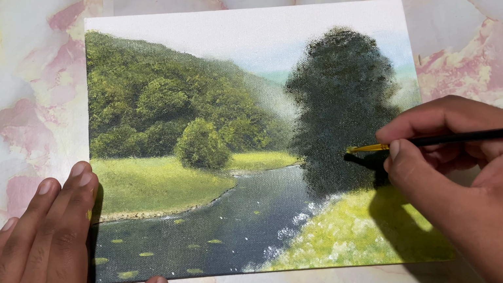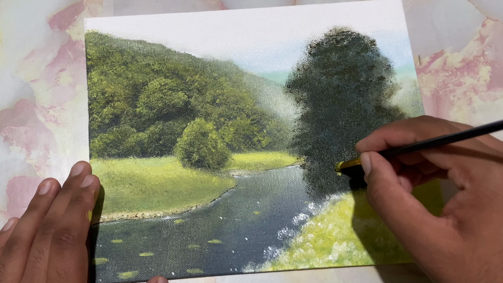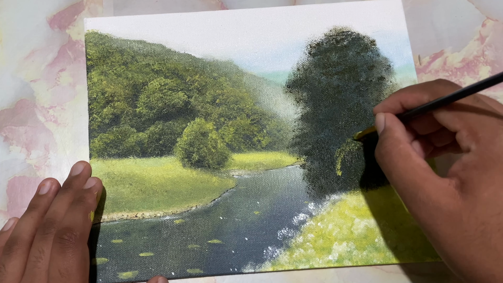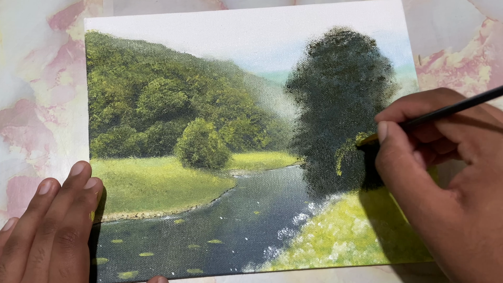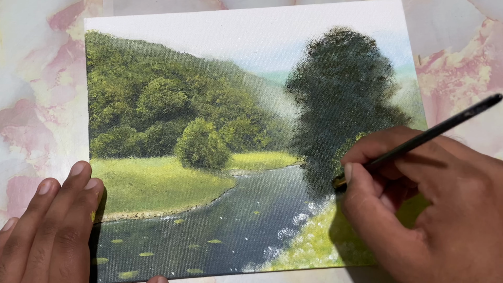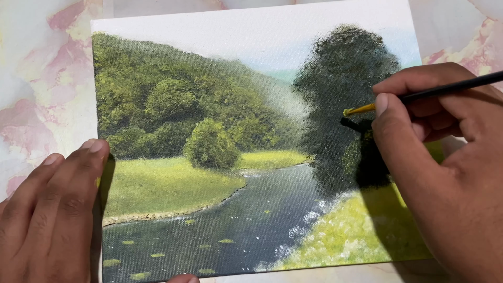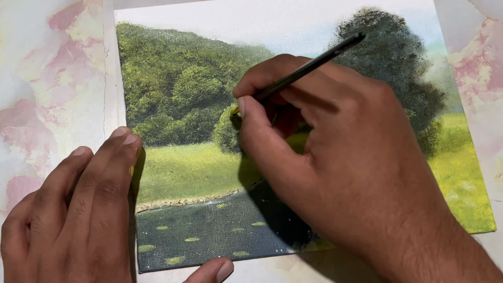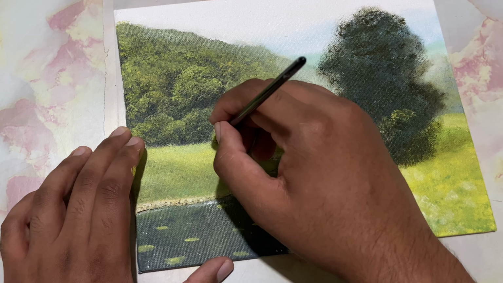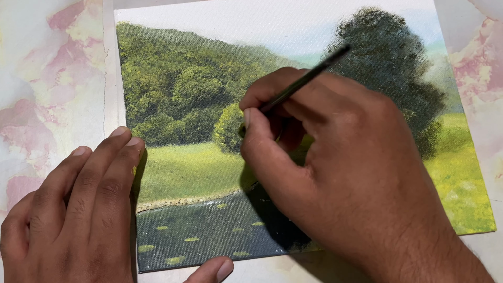Fair enough. And now let's go ahead and drop in some highlights with the manipulated flat brush. Still, it's not completely dry, it's still wet. Just trying to map out. Just a touch over here and there so that there isn't sparkle.